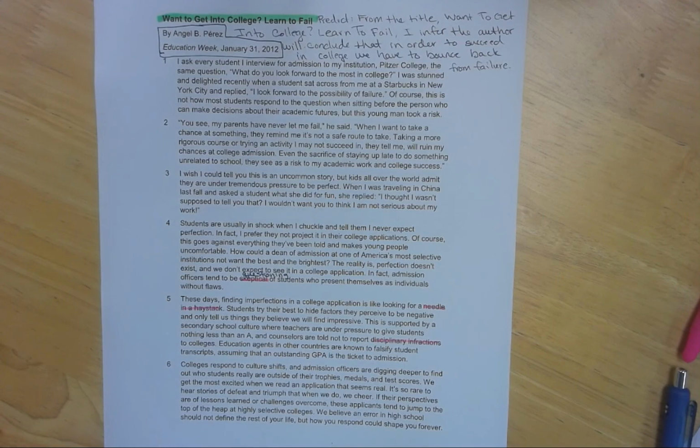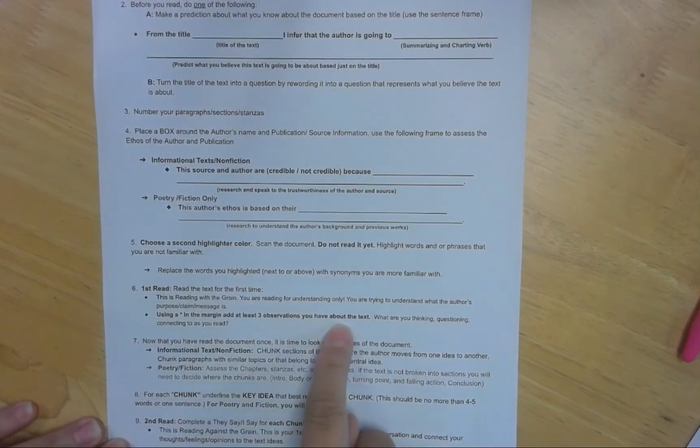So now, we're down to number 6, which is our first read. So this really is going to be the first time that our students are going to be reading this. During this first read, not only are they reading it for understanding, but if you'll see in bold, they're going to be doing at least 3 observations. So that's going to be this piece right here.